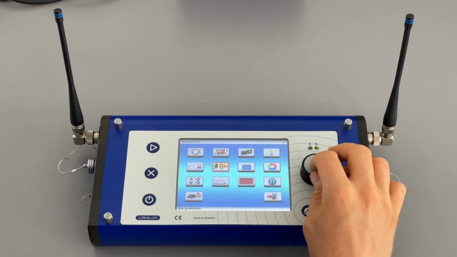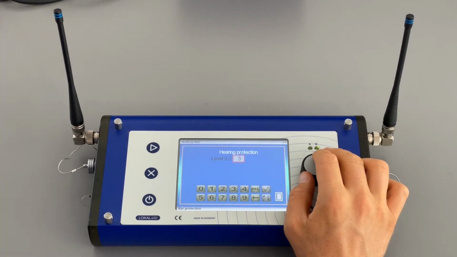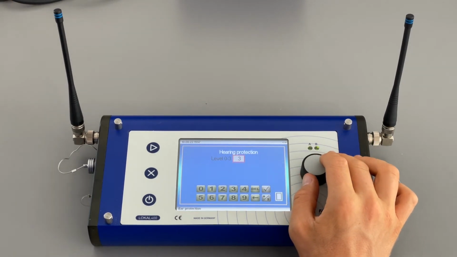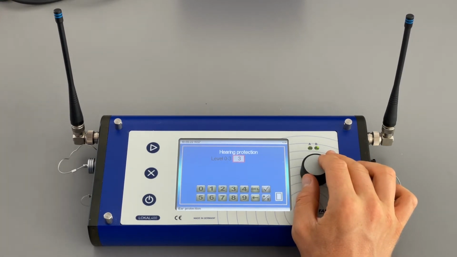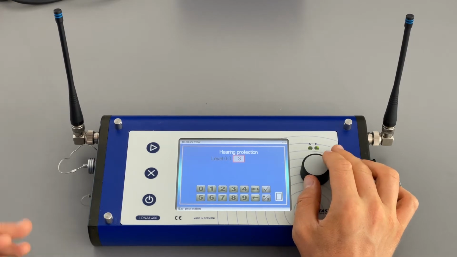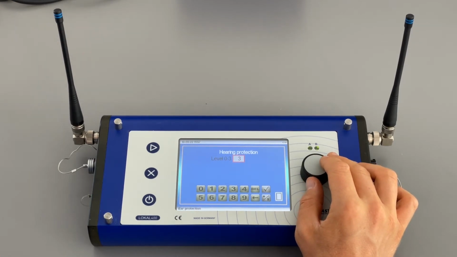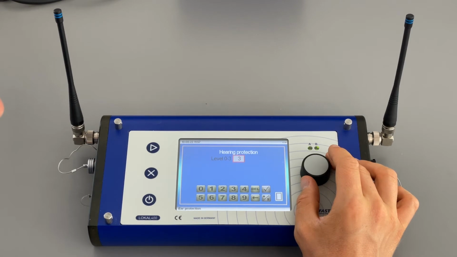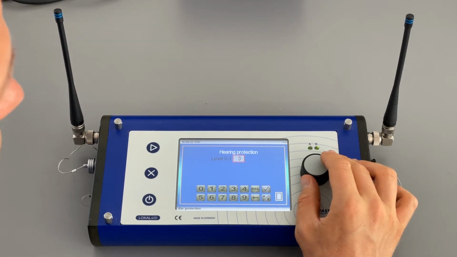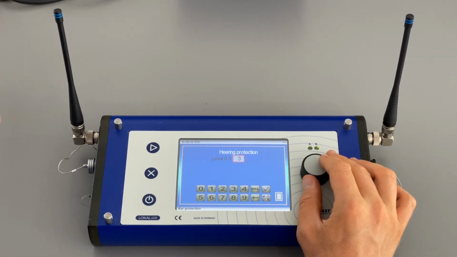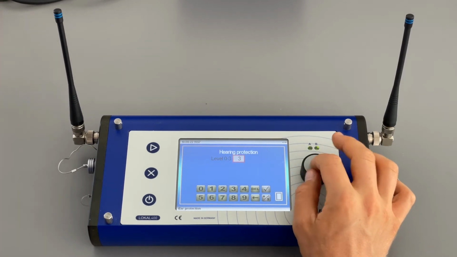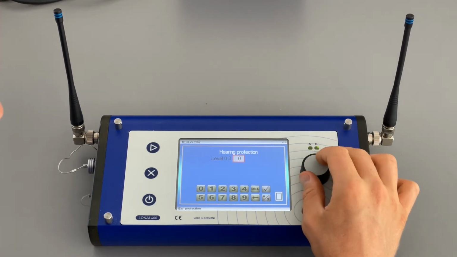This item is for hearing protection, and you can select a level from 0 to 3. 0 means no hearing protection and 3 means maximum hearing protection. This will determine when the device will mute the headphones automatically to protect your ears from very loud noises. So 3 means very sensitive. It will shut off the earphones very quickly with loud noises, and 0 means it will not shut down the headphones at all.